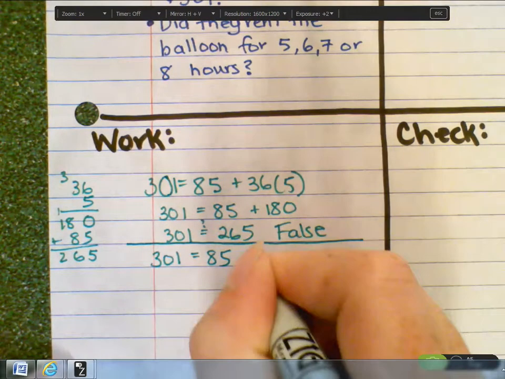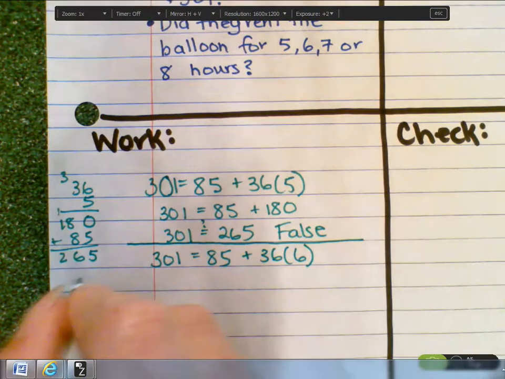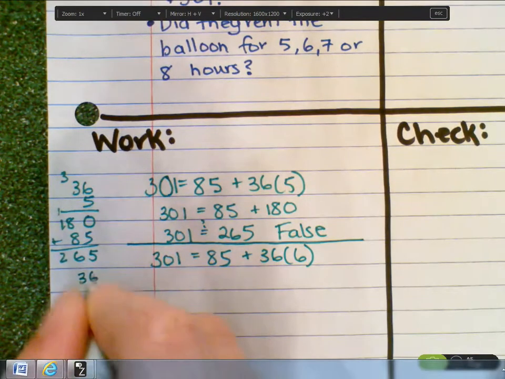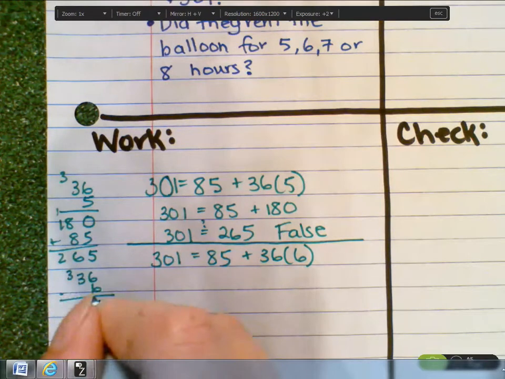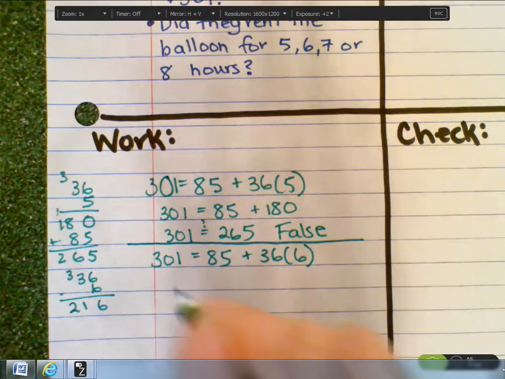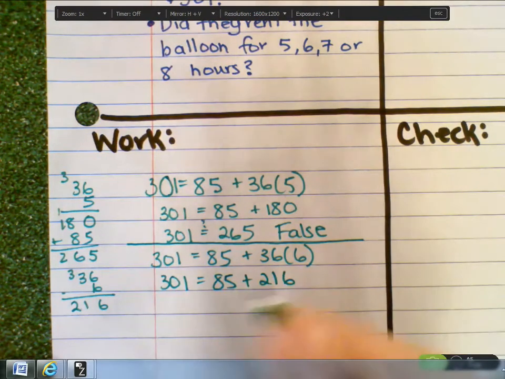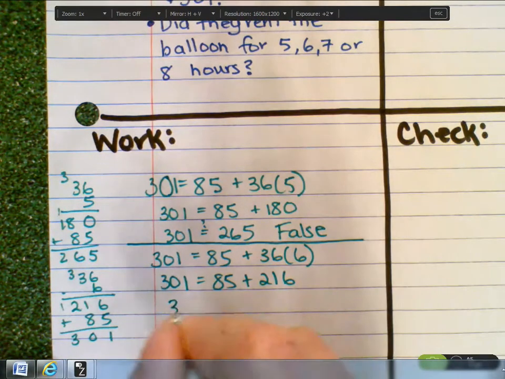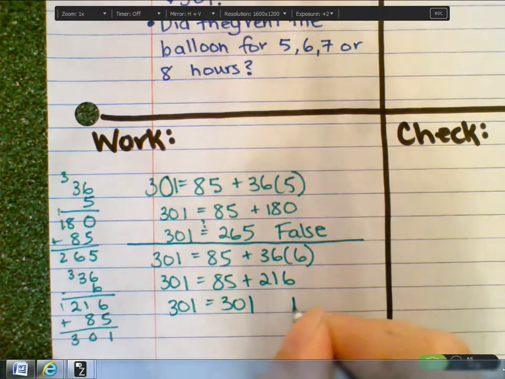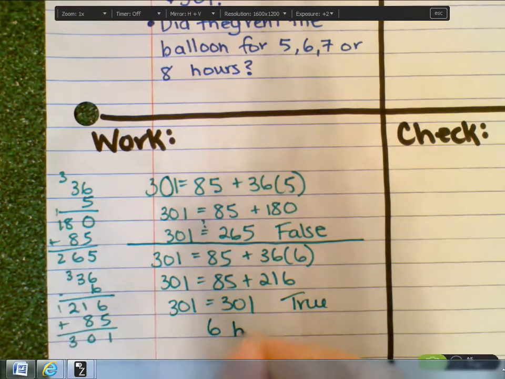equals 85 plus 36 times 6. I'll do my work on the side again. 36 times 6, 6 times 6 is 36, carry my 3, we have 18, so 216. And I need to add 85 to my 216, so I'll do it on the side again here. So I do get 301. So this looks like this is my answer. So it looks like it would be 6 hours.